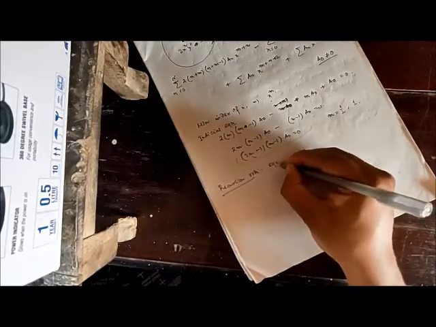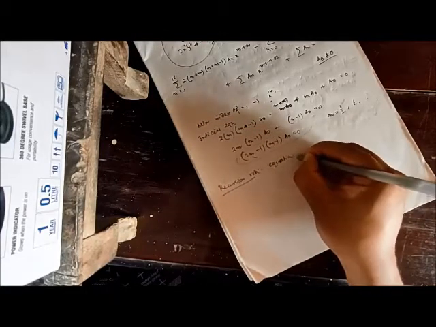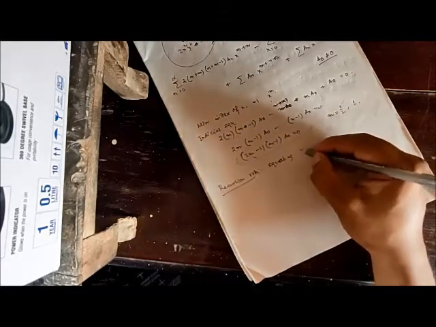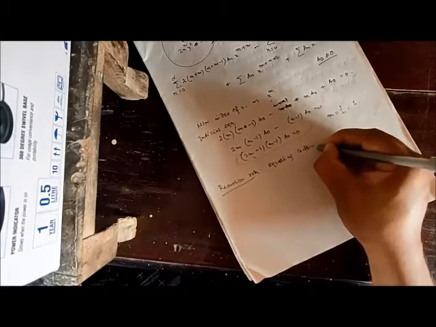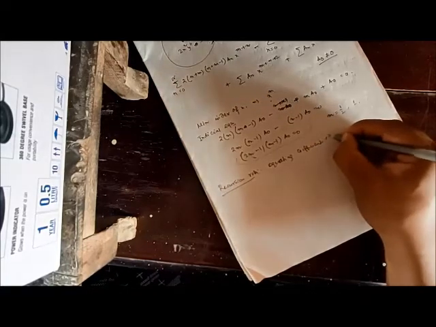So equating the coefficients of x to the power m plus n equal to 0, what will we get?